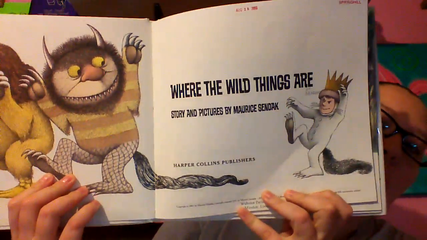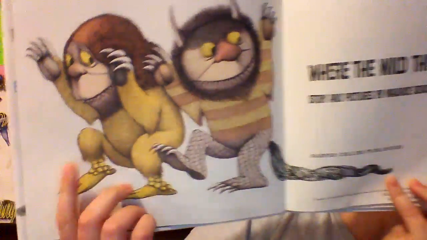Alright, so for the first, we're going to make sure we show them the title page, also, Where the Wild Things Are. Show them two wild things. Make sure you show them Max. And you let the kids know that this story is about Max. And we're going to start Max's story. Well, let's go to his adventure.